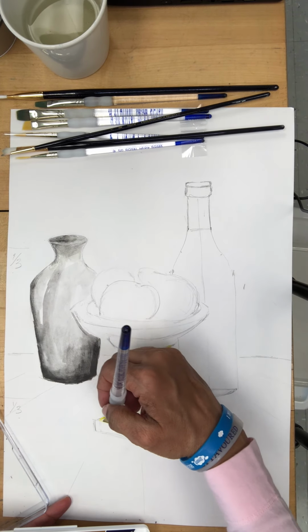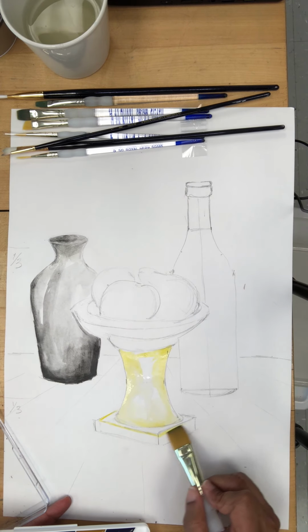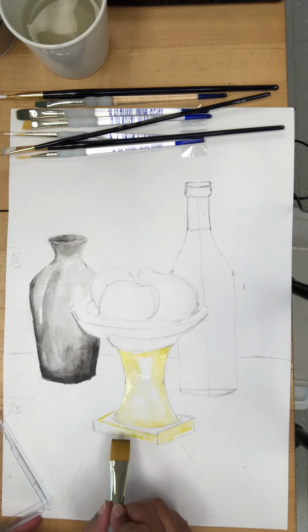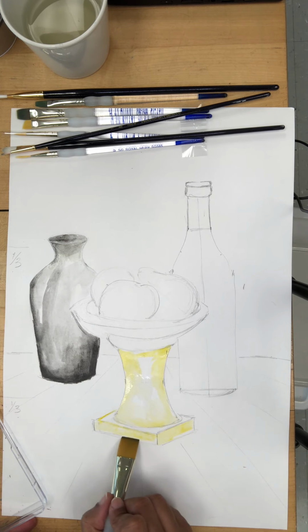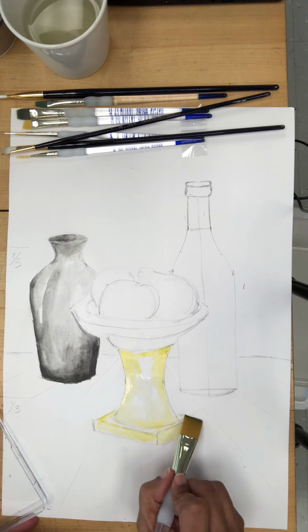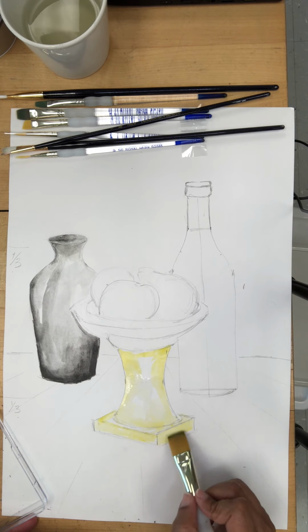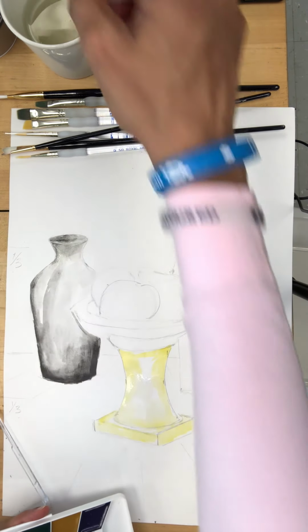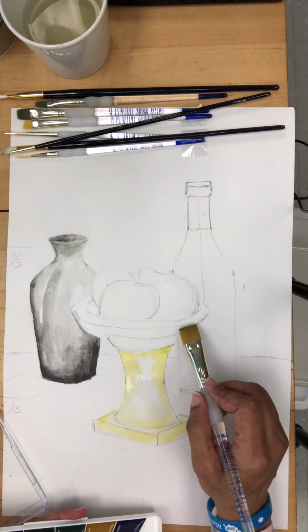I'm going to go ahead, and if you notice, I'm using my brush here to do exactly what this object is doing. If it's turning, I'm turning. If it's rounded, I'm moving around. Whatever shape it is, I'm moving that brush to do the brush stroke that is required for the shape.